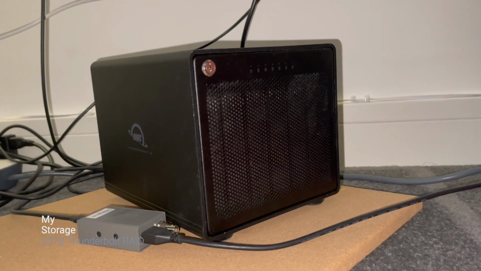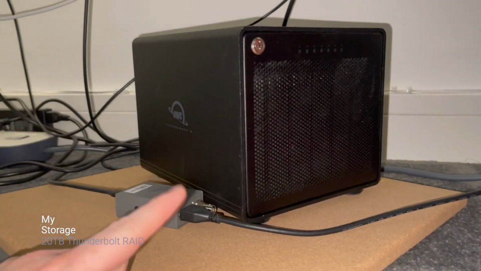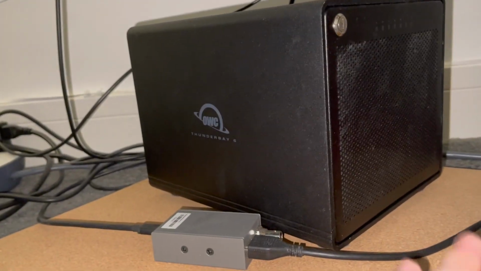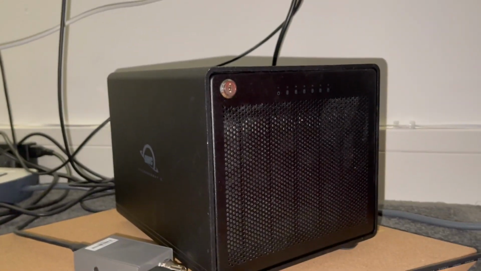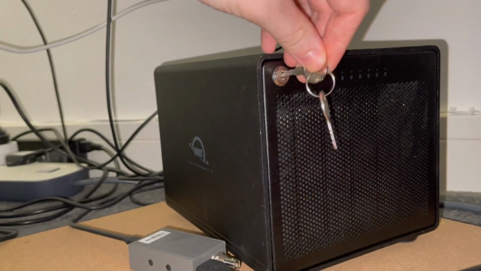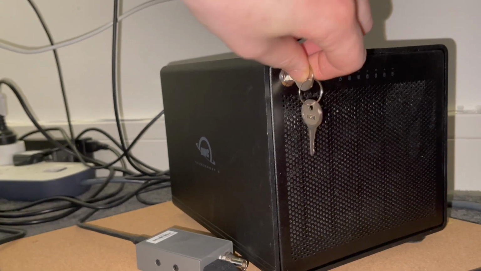Right, so here's an up-close look at the RAID. Storage is very important, and this is the baby that I've went with. It is, again, from OWC, same one as my Thunderbolt dock. It is their Thunder Bay 6, and the Thunder Bay 6 just means there's 6 drives inside. So I'll show you here.